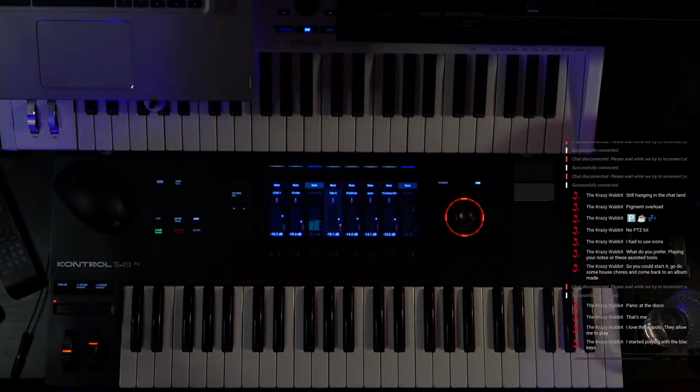Playing in D Dorian is simply starting on D and playing the white keys again. So that's the D Dorian scale. Let me find a better sound here real quick. I'll go back to that one.